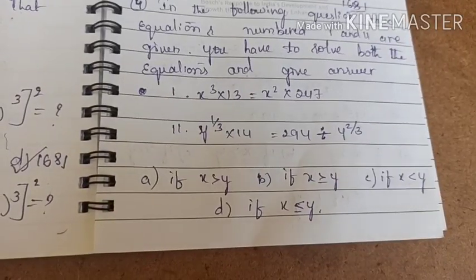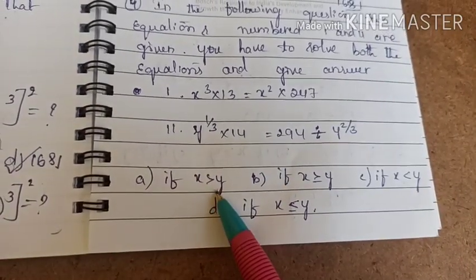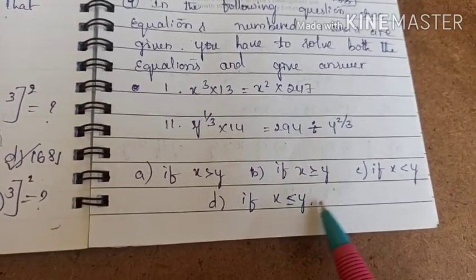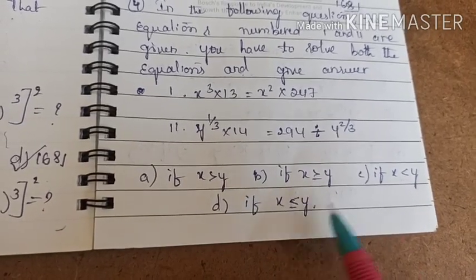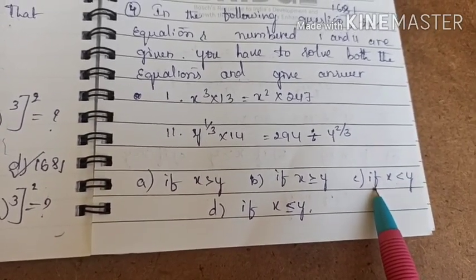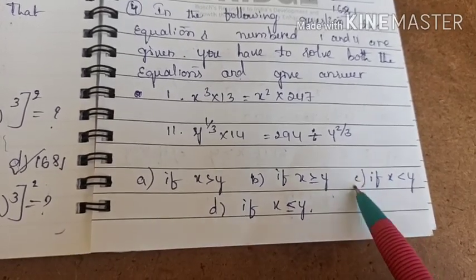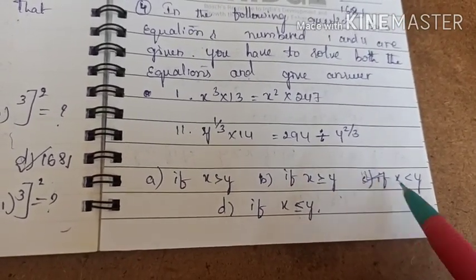Need to see the options. They gave x is greater than y, x is greater than or equal to y, x is less than y, and x is less than or equal to y, but the only suitable answer is x is less than y, hence option C is the correct answer.